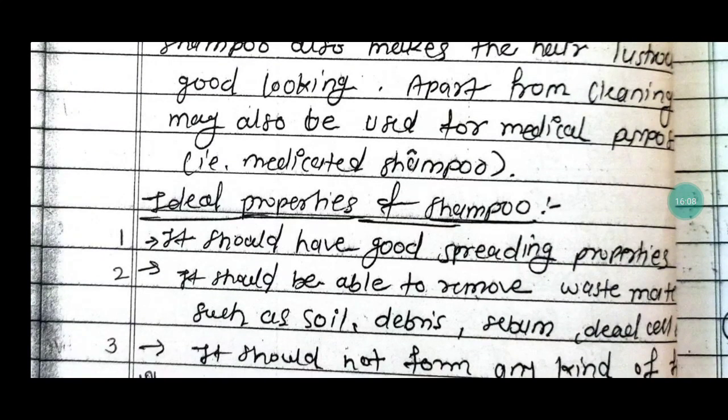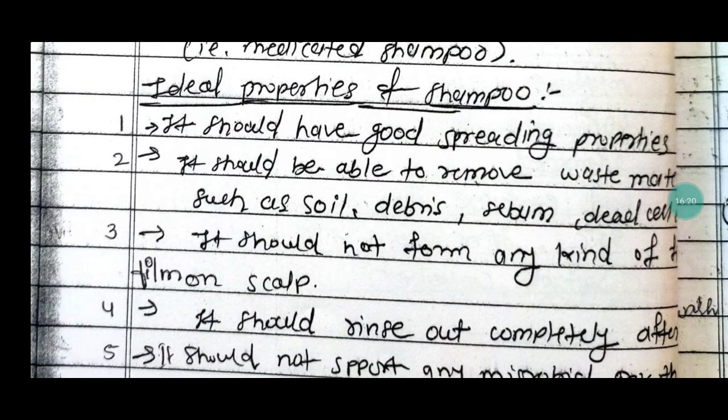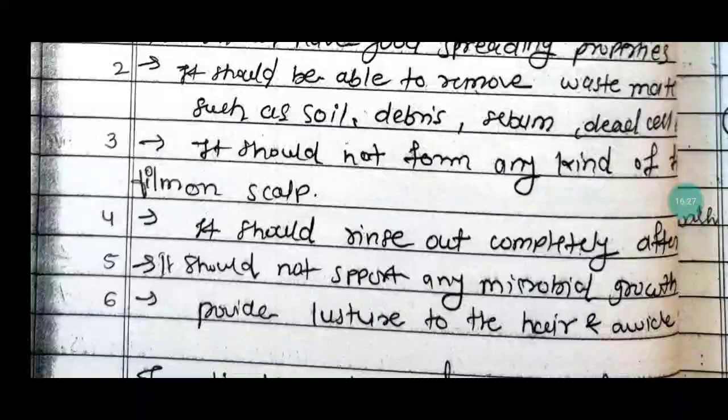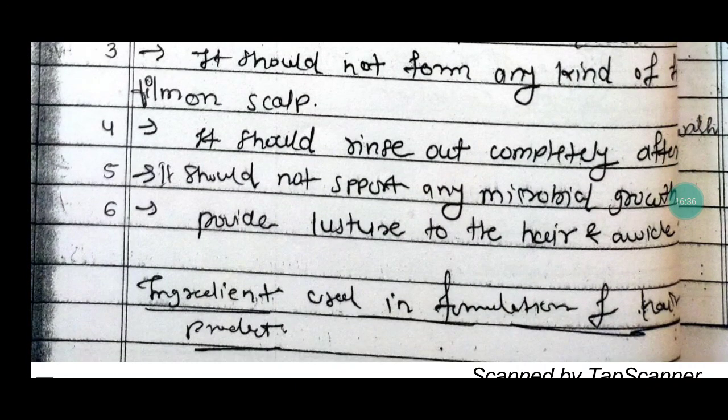The ideal properties of a shampoo: it should have a good spreading property. It should be able to remove waste materials such as oil, debris, sebum, dead cells, etc. It should not form any kind of film on the scalp. It should be rinsed out completely after washing the hair, and it should not support any microbial growth. It should also provide luster to the hair and a pleasant perfume fragrance.